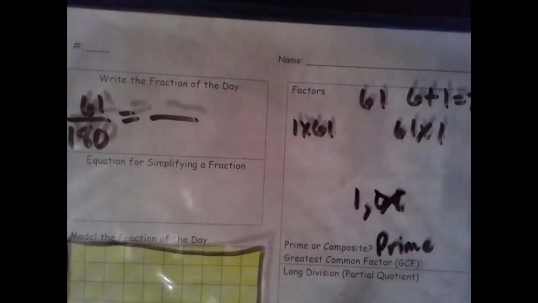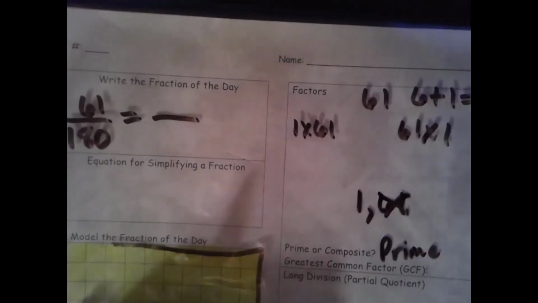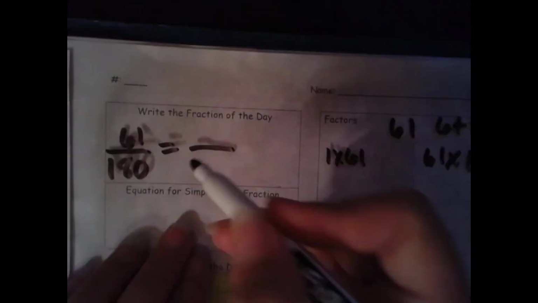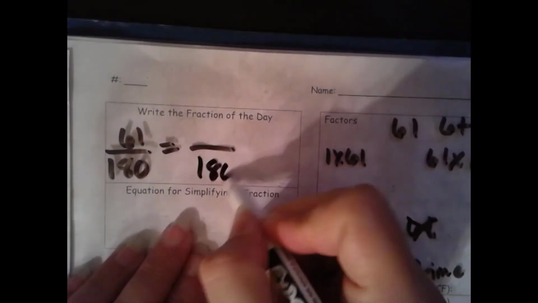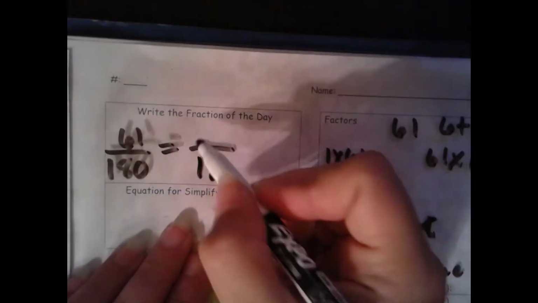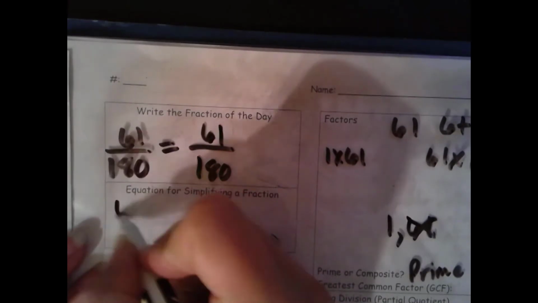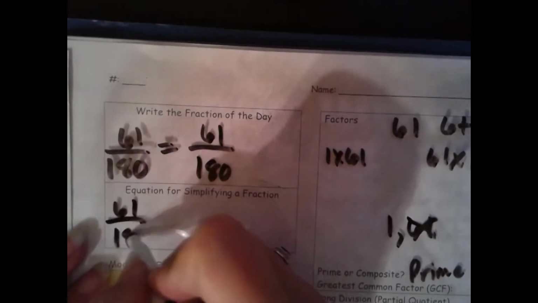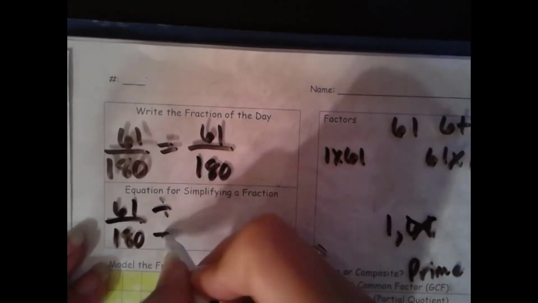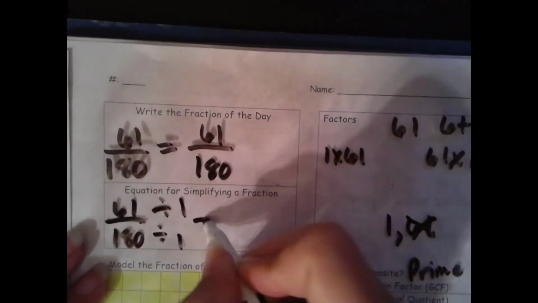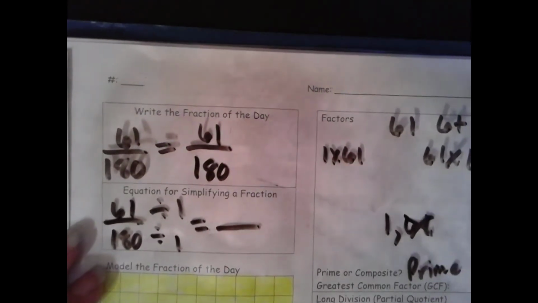And we need to make our groups of 1. Done. There's all our groups of 1. How many total groups of 1 do we have? 180. How many are shaded in? 61. We still need to write our equation though and prove it with our algorithm. We always want to prove it in more than one way.